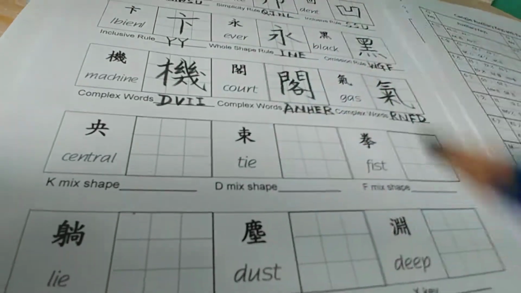The next one, I write this first, okay? When we write this word, we write here.